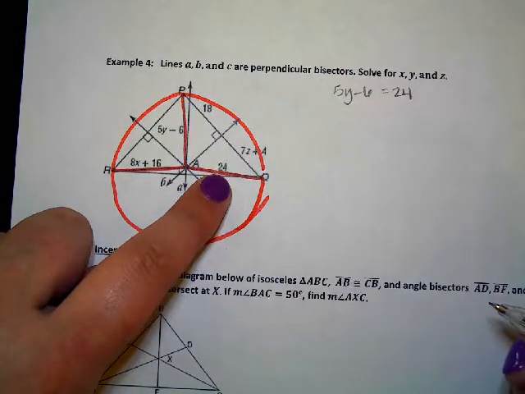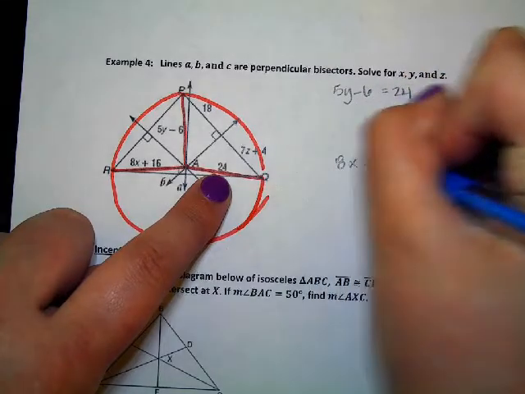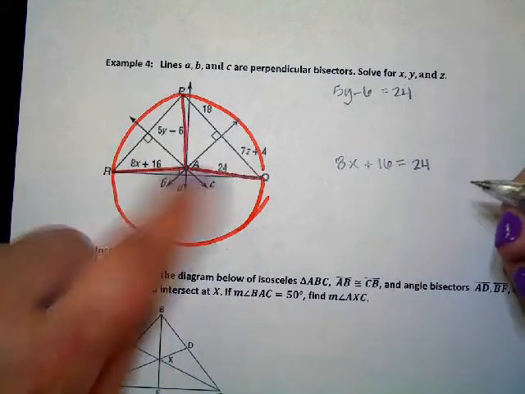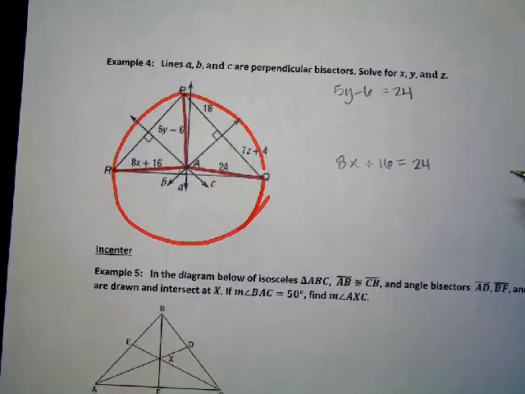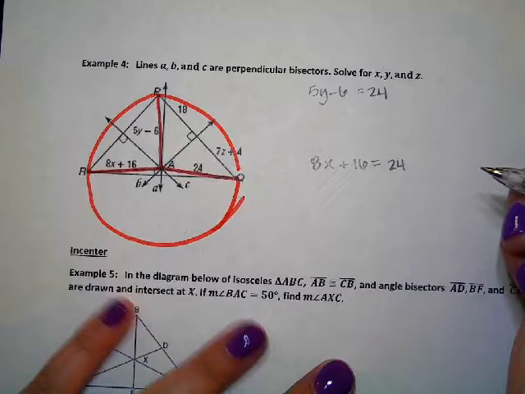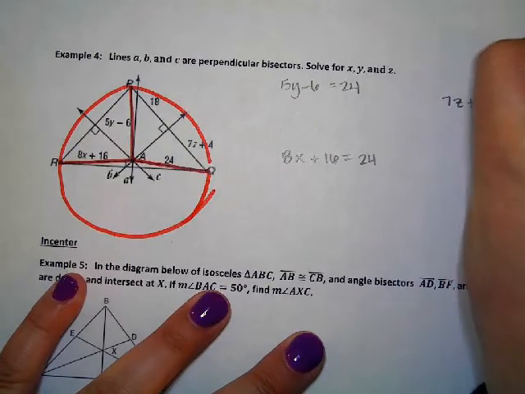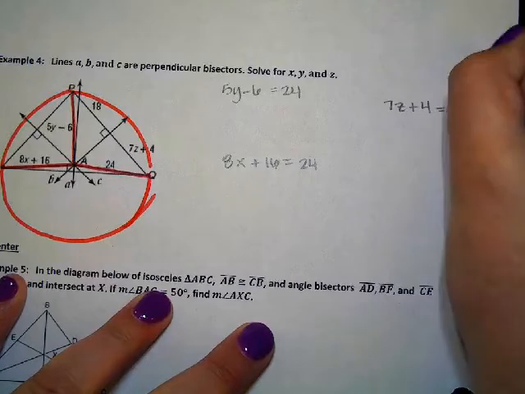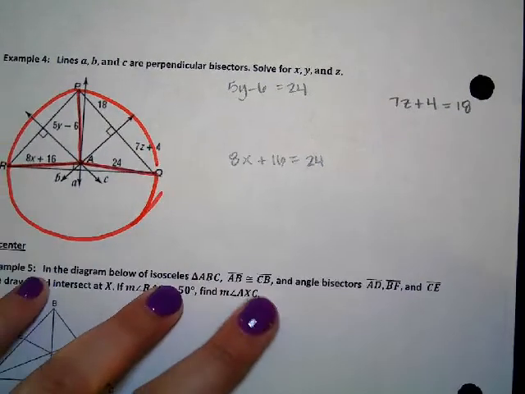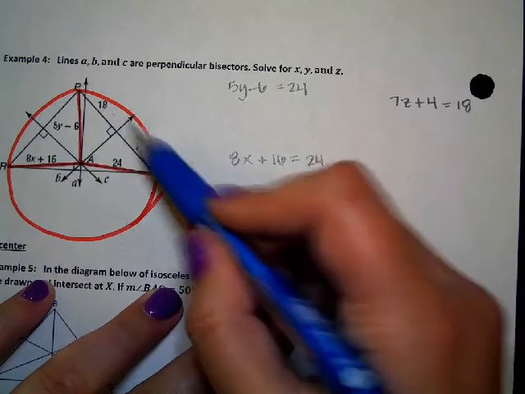So 8x plus 16 is a radius, 24 is a radius. Okay, and then these two, they're not a radius, but that side is bisected, so those should equal the same thing too. Right here. So these two are the same. And then these are going to be pretty simple for us to solve, right?